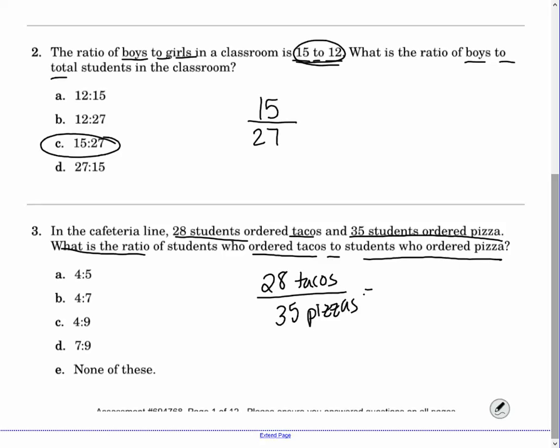I'm noticing some students are having trouble with this skill. When you simplify a fraction, you're finding the biggest factor of each, the greatest common factor, the biggest number that you could use to multiply to get 28 that you could also use to get a product of 35. That biggest number they have in common is 7. If we divide that out, you get 4 to 5. If we scale that back up, we get 28 to 35. So 4 to 5 is the correct answer, choice A.